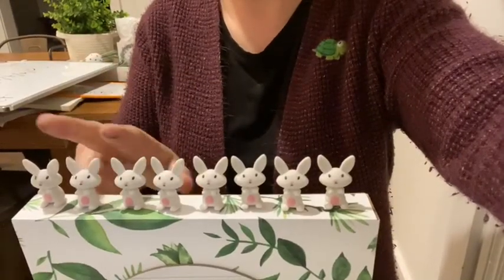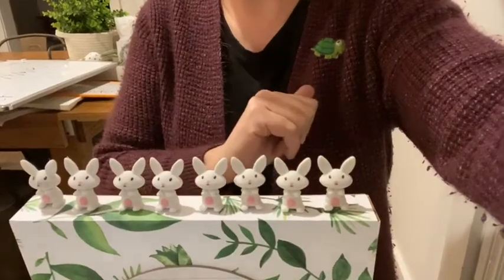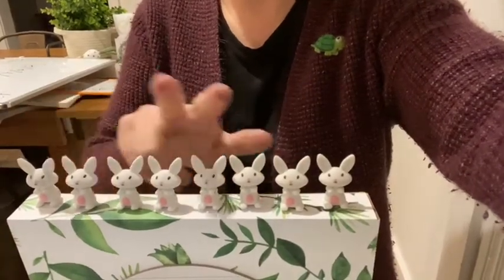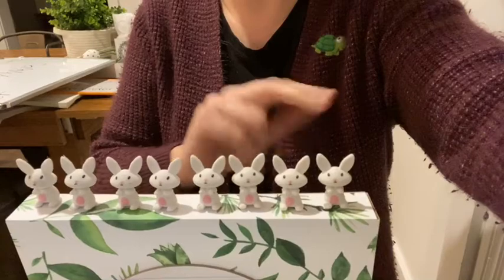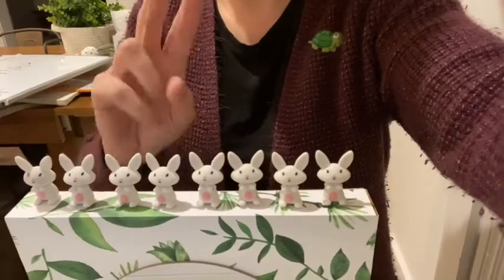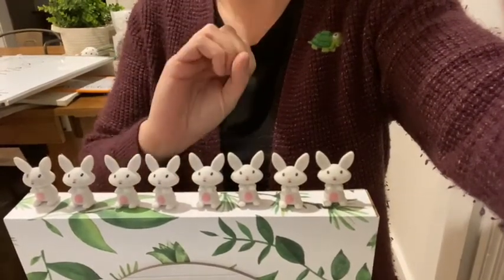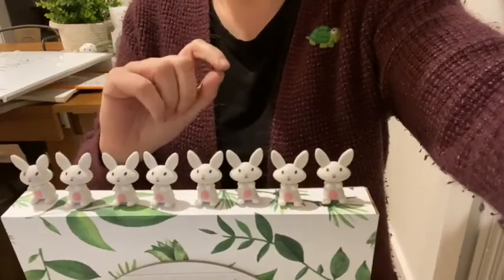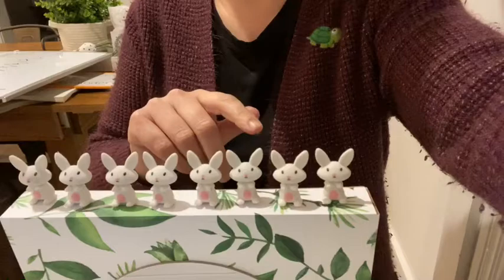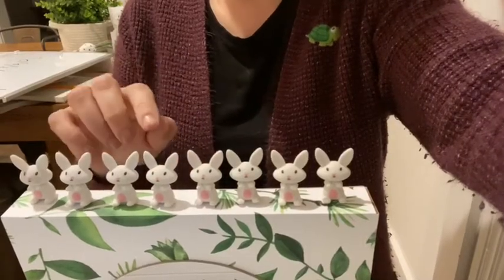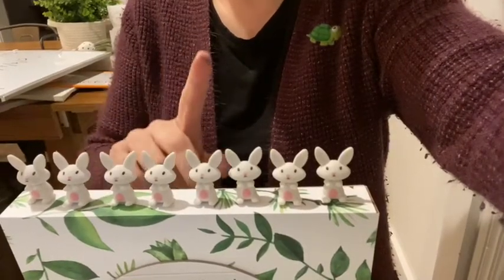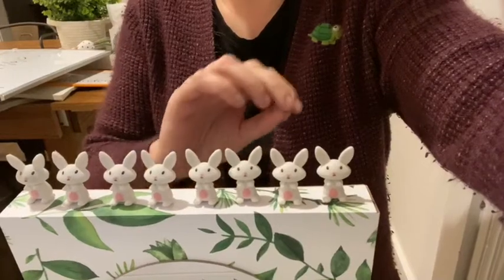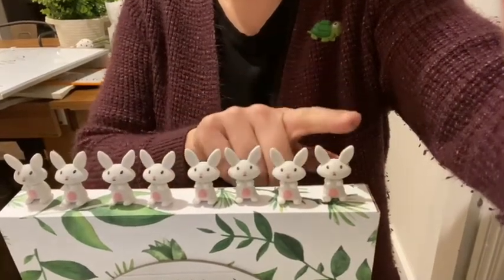Now, can I multiply by 3 to get 8? No, there are not equal groups of 3. So 1 is a factor, 2 is a factor, 3 is not a factor. 4 is a factor. We know that because we already said that 2 times 4 is 8. And then 5 is not a factor, 6 is not a factor, 7 is not a factor, but 8 is a factor.